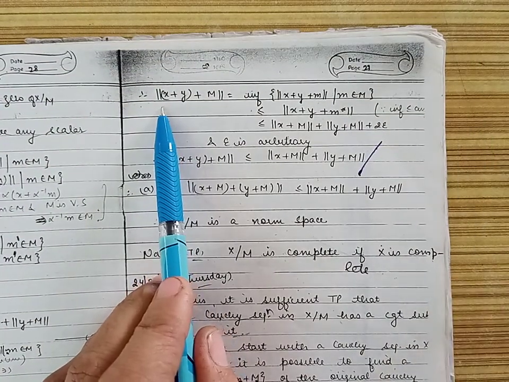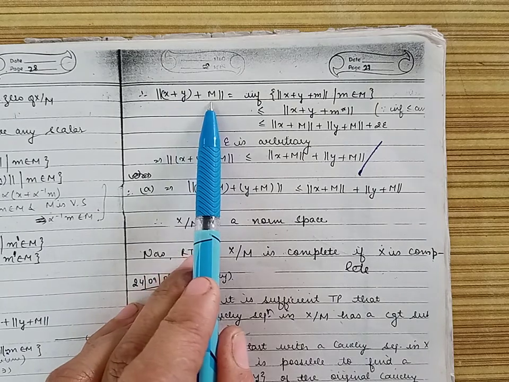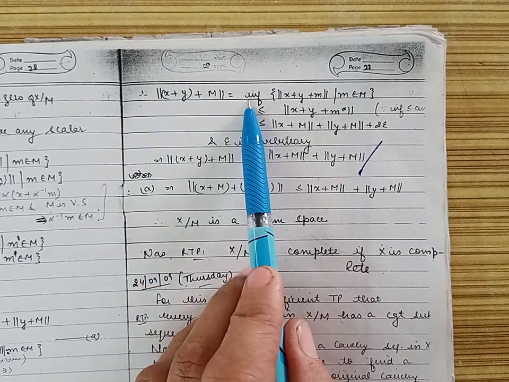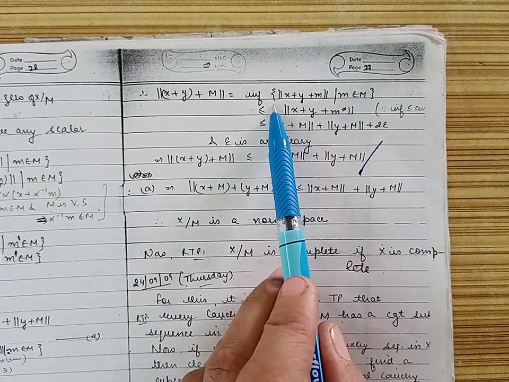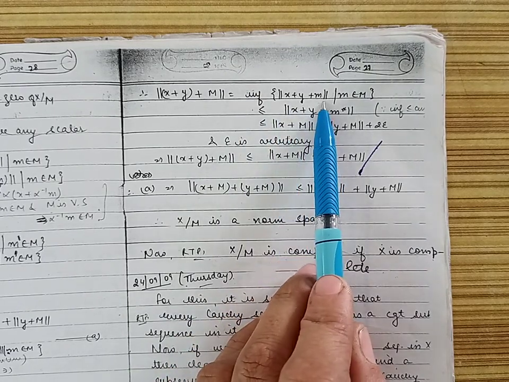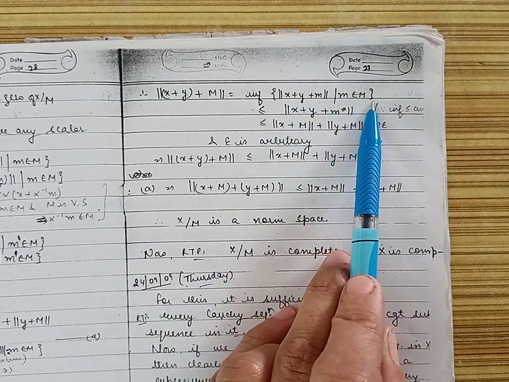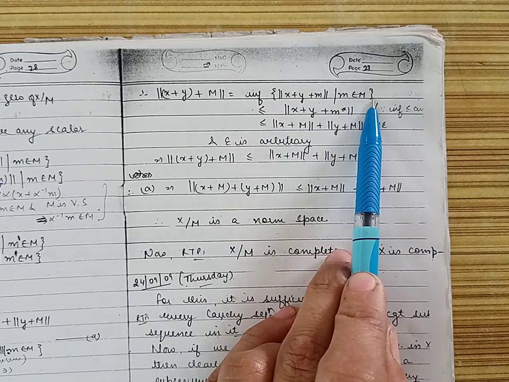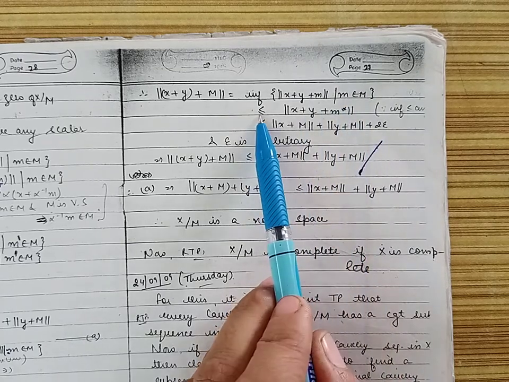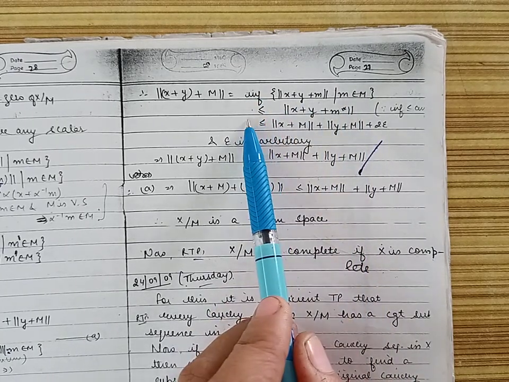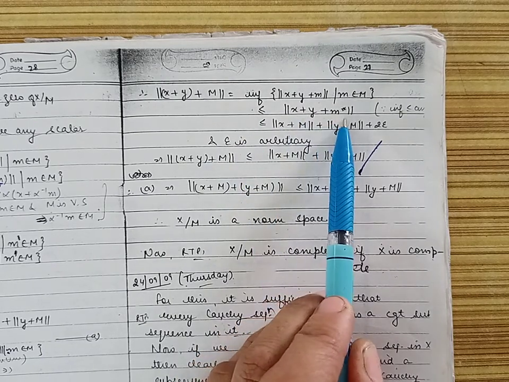Now we are to find the norm of x plus y plus m. By definition, this is the infimum of the set consisting of norms of the elements x plus y plus m, where this m belongs to M. Now, as we already discussed, this is less than or equal to, because this is infimum, norm of x plus y plus m star.